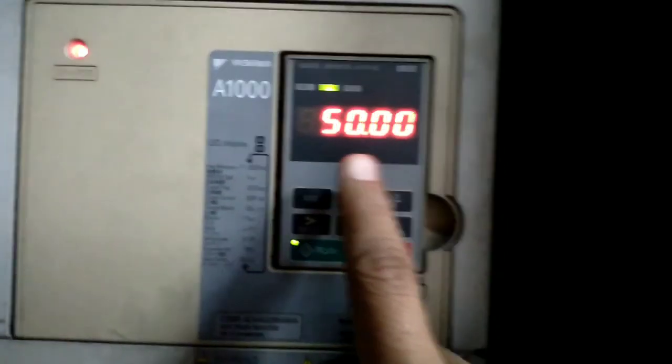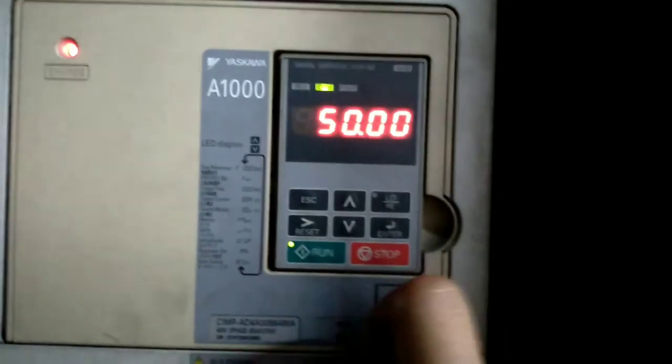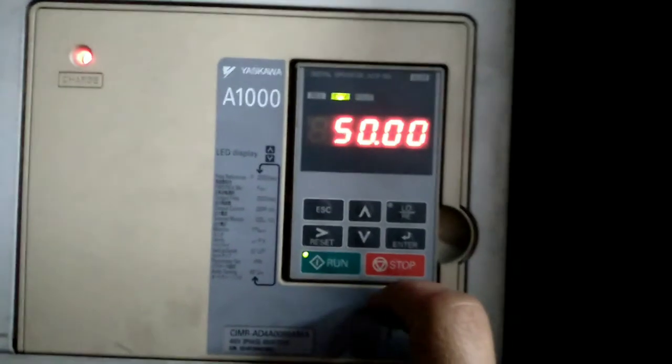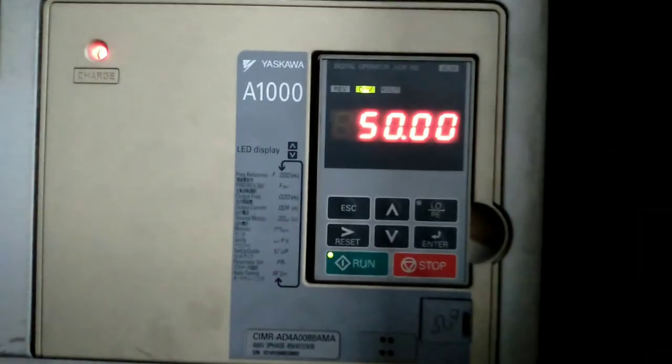U102 is 50. You can easily monitor these parameters when the drive is running. There is no issue. The drive will keep on driving your motor, and you can monitor all these parameters.